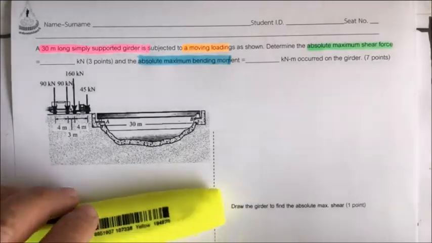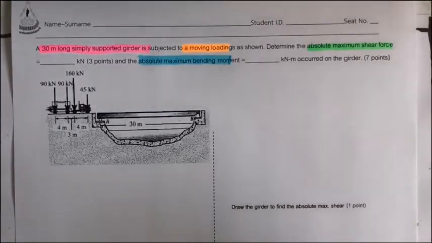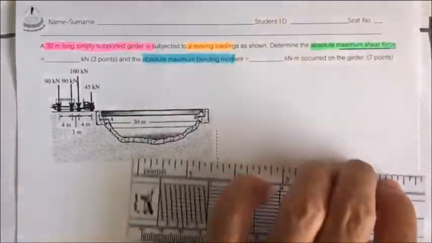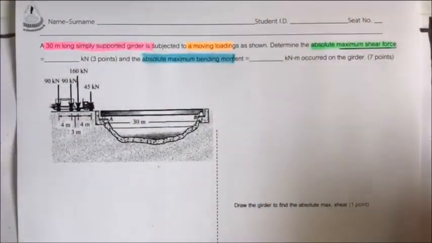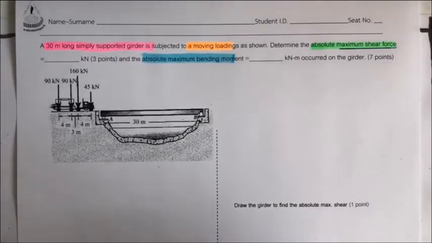When we start to find the maximum shear force, it's going to be the absolute maximum shear force. You have studied determining the maximum shear force before, but for the absolute maximum shear force, everybody knows this is going to occur at the support, right?